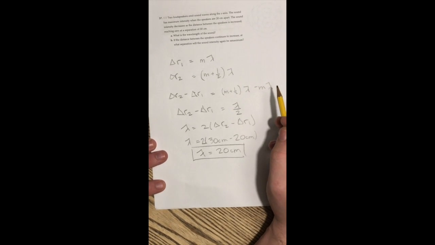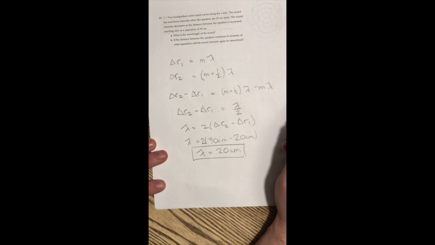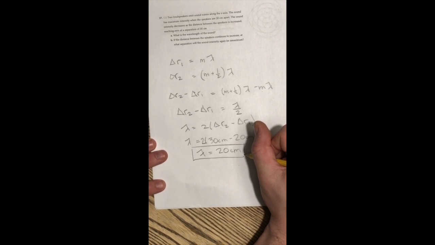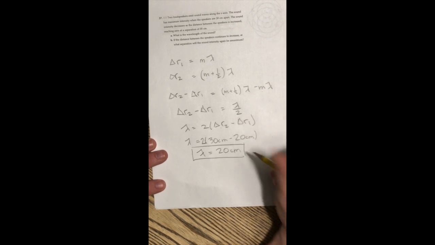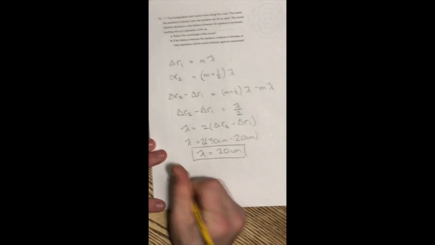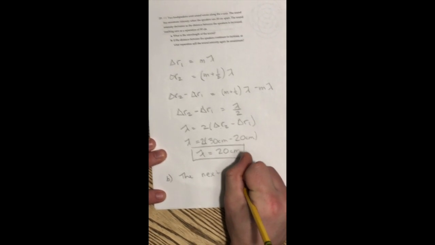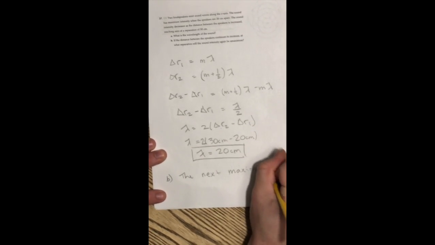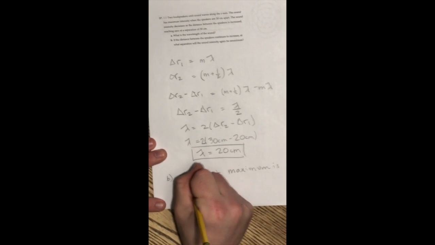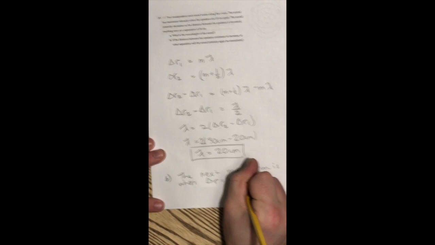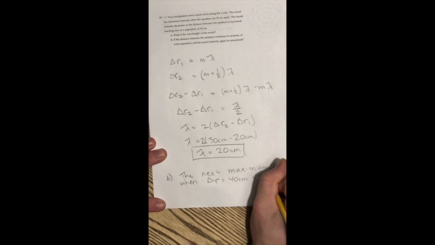So we want to talk about when the path length difference is going to equal an integer number of cycles. Well, the next integer number of cycles is going to be 2 lambda, or 40 centimeters. So as we go from 30 centimeters to 40 centimeters, we're once again going to find a maximum value. So in part B, the next maximum is when the path length difference is equal to 40 centimeters, which is equal to 2 lambda.